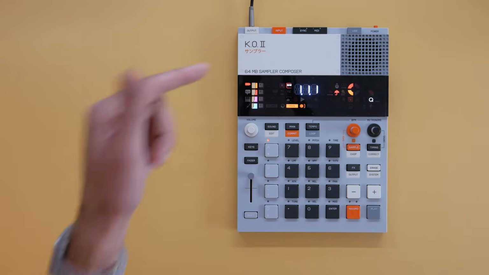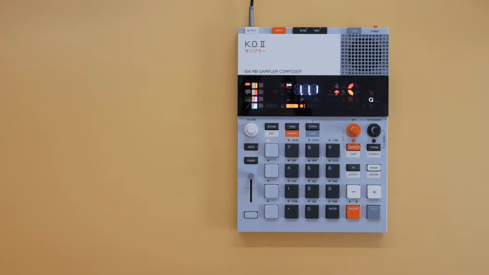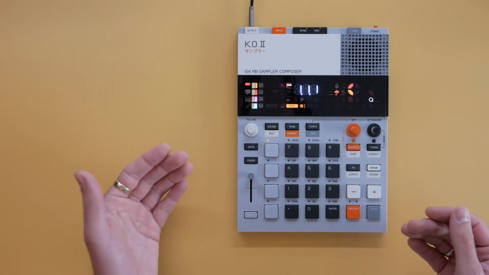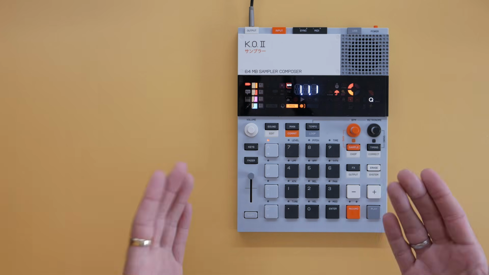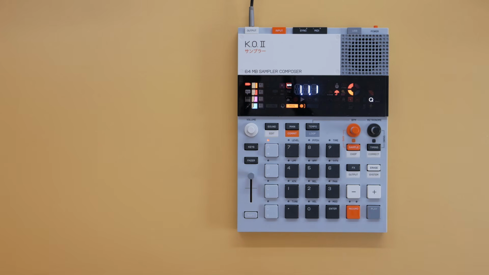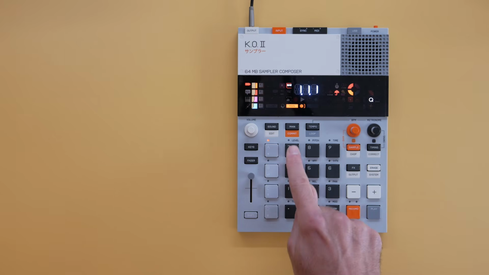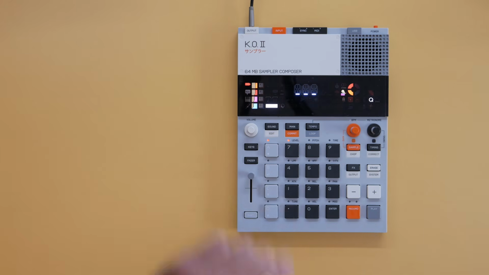And in this part of the KO2 tutorial series, I want to take a look at how to select sounds and how to edit sounds. If you don't want to record your own sounds and select from the ones that are already on the device, all you have to do is press a pad and then press sound, and now this pad lights up and I'm in the sound selection menu.